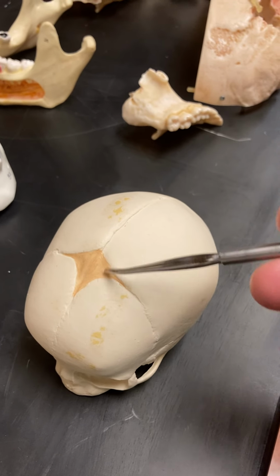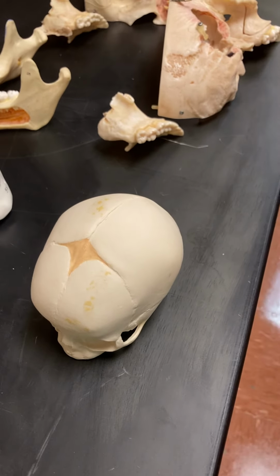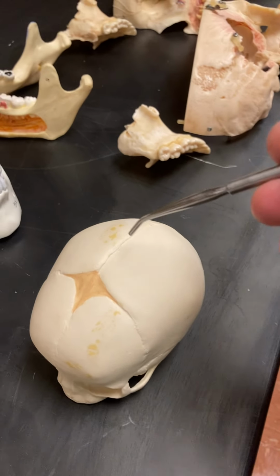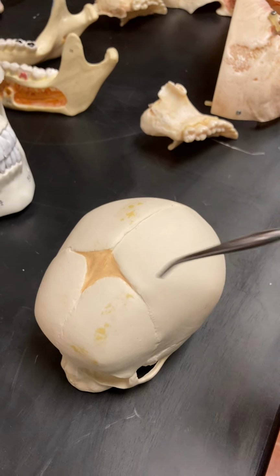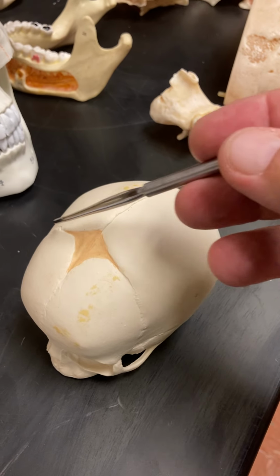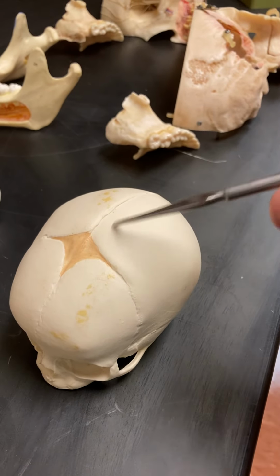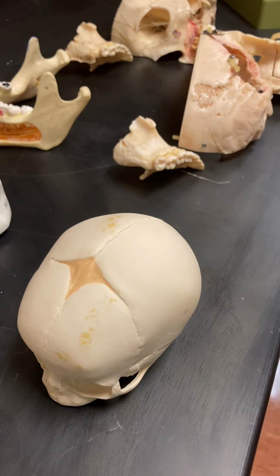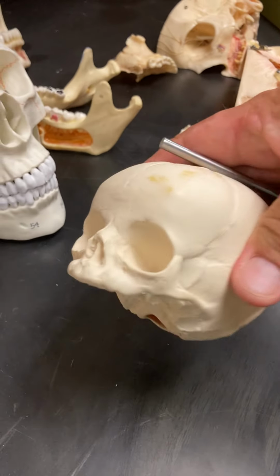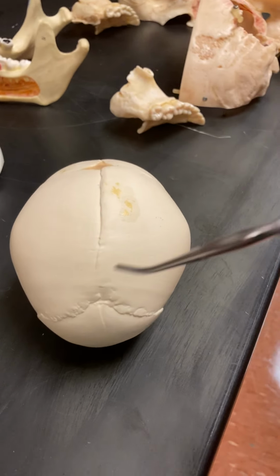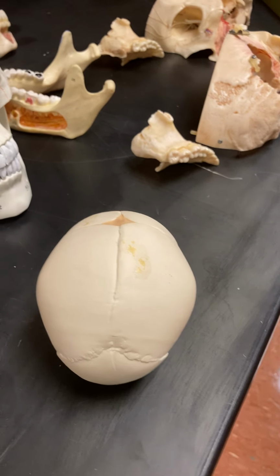They're called fontanelles. There's a membrane there, but it's not bony, because these bones have to continue growing and merge. So one of the fontanelles is right here, where the frontal bone and the parietals are trying to join there. There's some other ones, usually some back here, but they're not showing that.